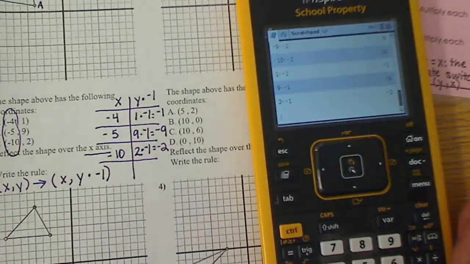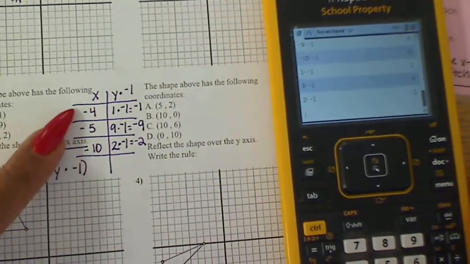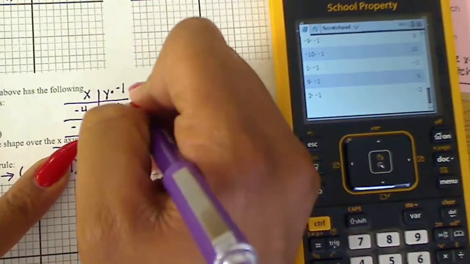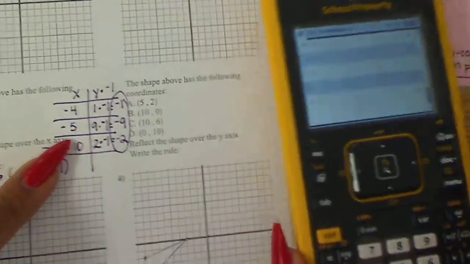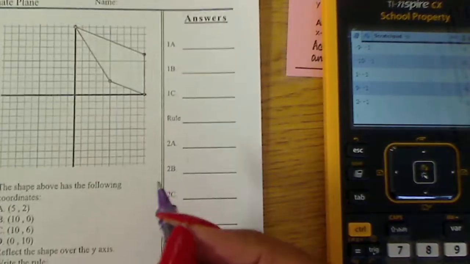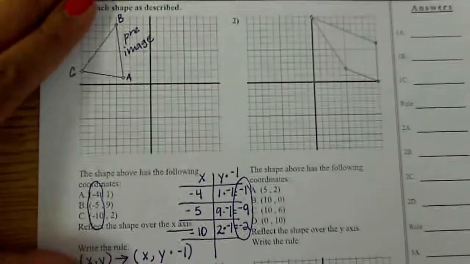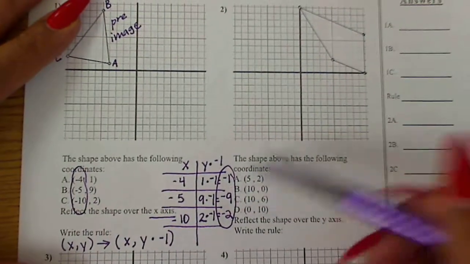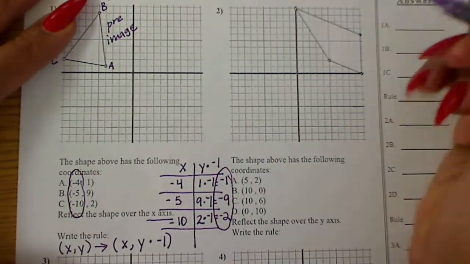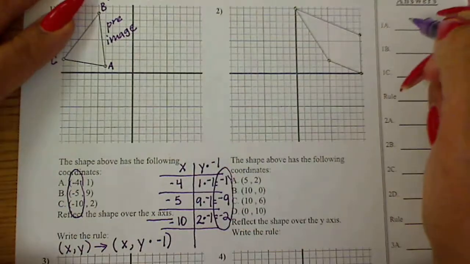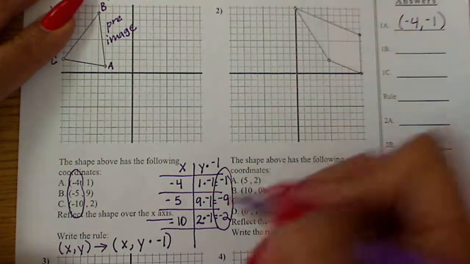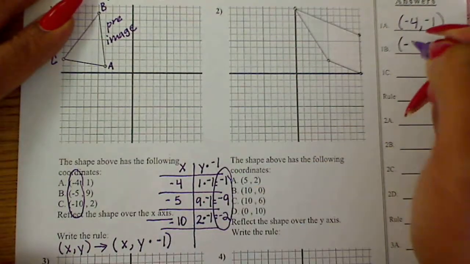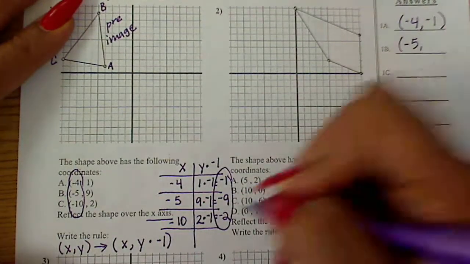Okay, so I have my new coordinates. My x coordinates, nothing changed, but I have my new y coordinates. So I'm going to record my new coordinates in my answer key. So I have A: negative 4, negative 1. I have B is now negative 5, negative 9.